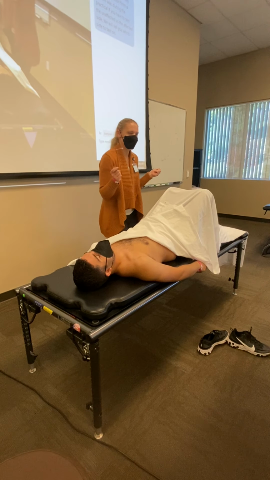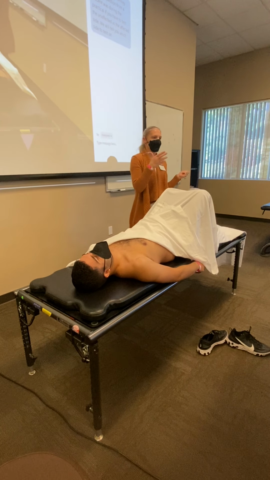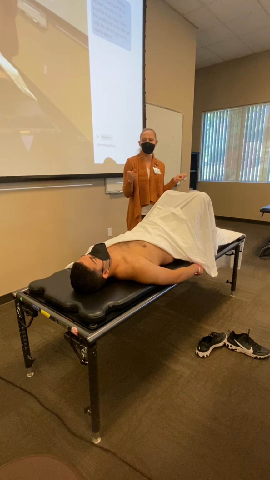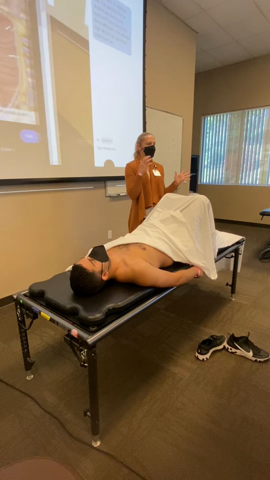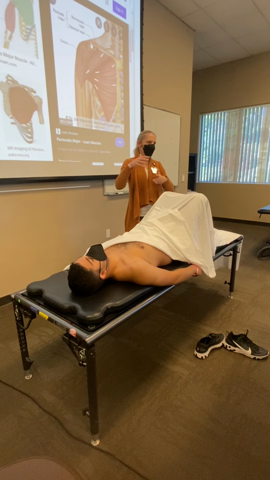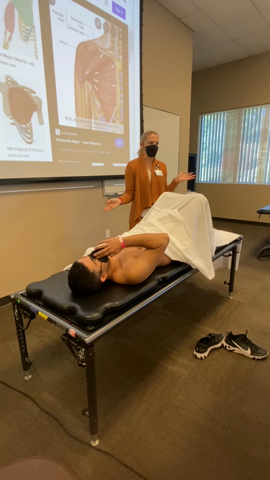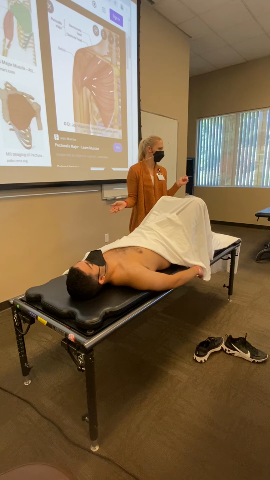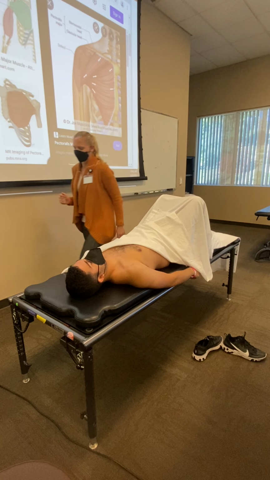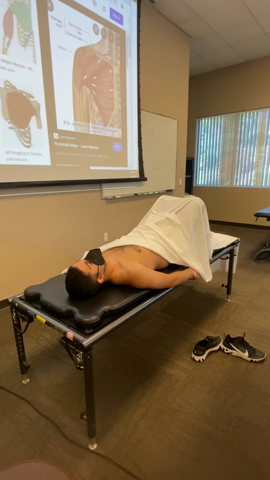Yes. So if you pull pec major, I can't remember if we ask you specifically clavicular or sternal fibers, but if we don't ask you specifically, expect to do both fibers. Good? I need to grab my goni, excuse me.